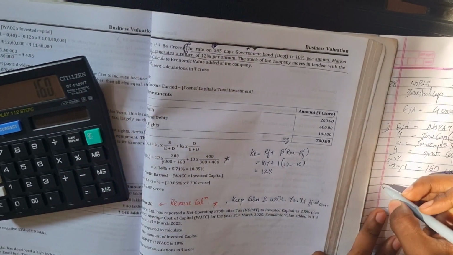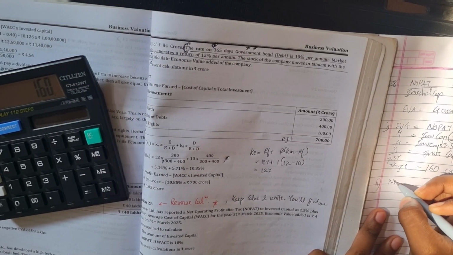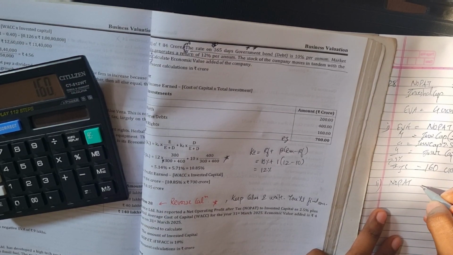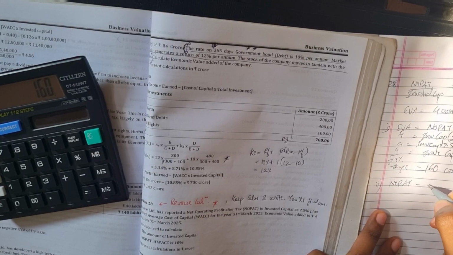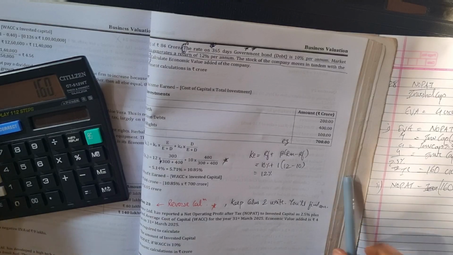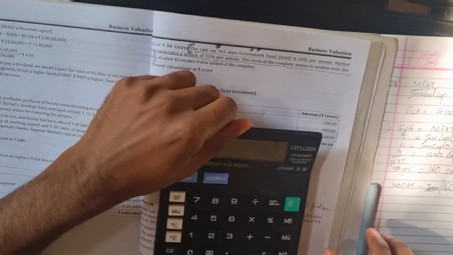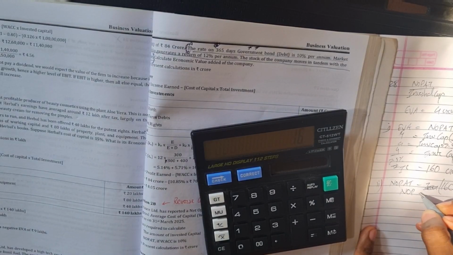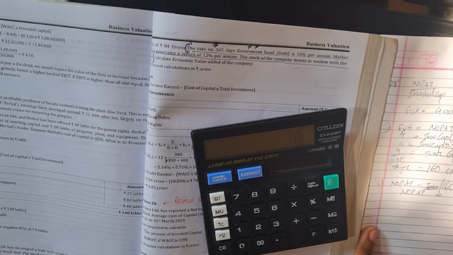Now the second part, NOPAT. If WACC is 10%, NOPAT minus invested capital into WACC, that is 160 into 10%, is equal to 4. So 160 into 10% is 16. NOPAT is equal to 4 plus 16, that is 20.